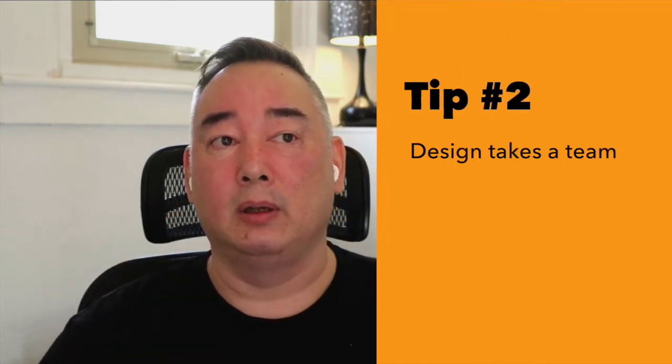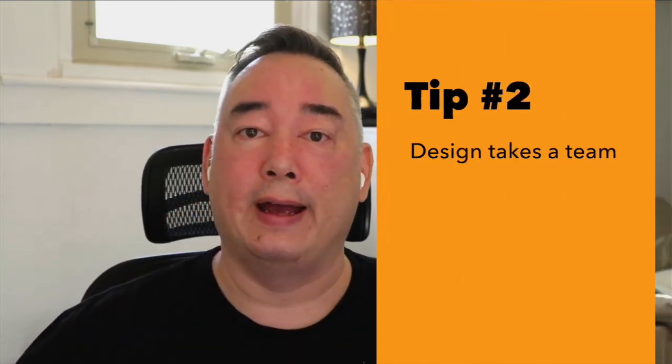The other thing to keep in mind is that design takes a team. You need feedback to improve as a designer. Now, when you're in school, you get feedback from your peers or from your instructors, and that's very helpful. But in the professional world, you need your team members, your colleagues, to help you improve your design process. You can't design in a vacuum. You need those other people to help you improve.